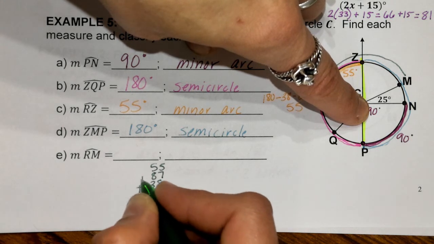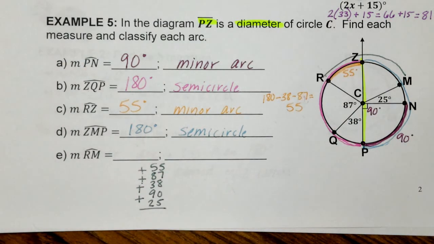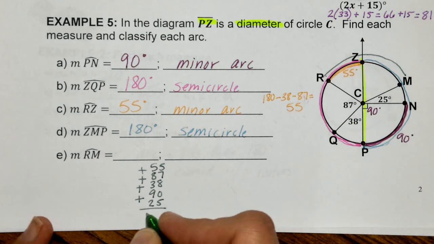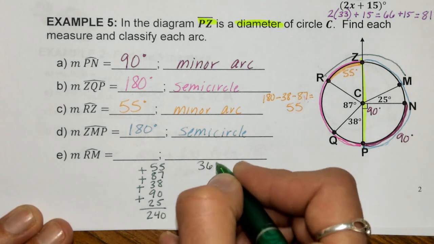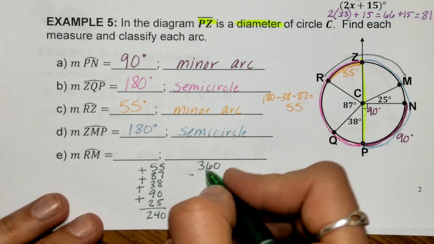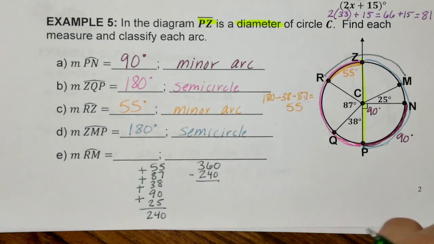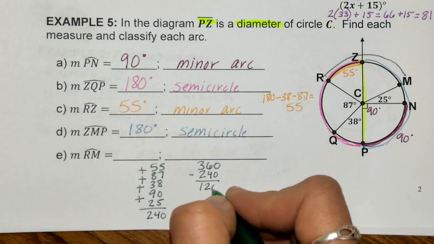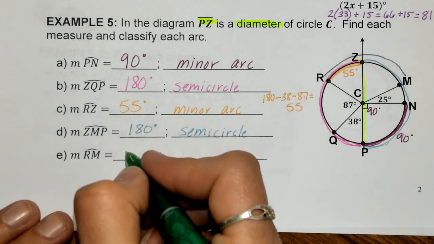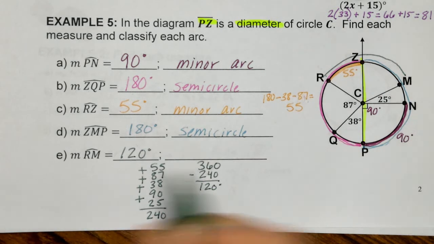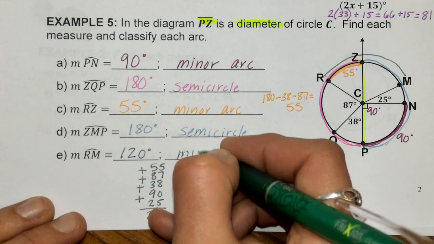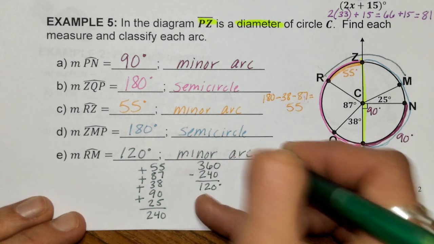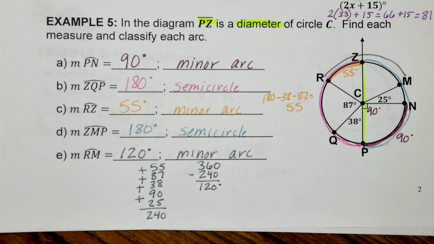Adding all of this together, we are going to get 240. So that's everything except what we want. So everything is 360, but we need to subtract that 240 to see what's left over for what we actually want. And this ends up being 120 degrees. We notice it is named with 2 letters, and it is also under 180, so we have yet another minor arc. We didn't deal with any major arcs in this problem, or in this section.